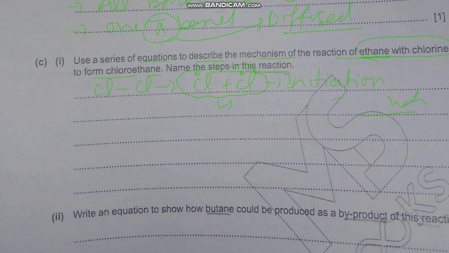So initiation, and after initiation there is propagation. I can see C2H6 plus Cl free radical forms C2H5 free radical plus HCl. And in the next step, C2H5 free radical plus Cl2 will form C2H5Cl plus Cl free radical. Both steps are propagation steps. In the termination step, C2H5 free radical plus Cl free radical will give us C2H5Cl. So this is the termination step.